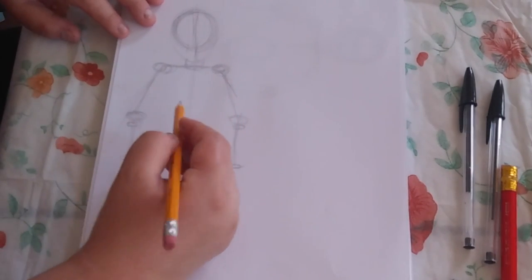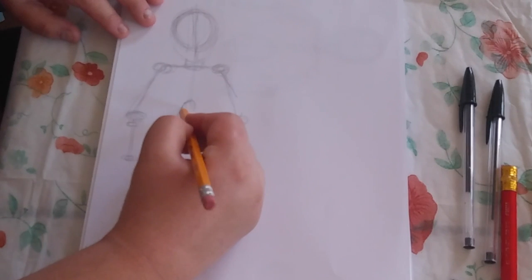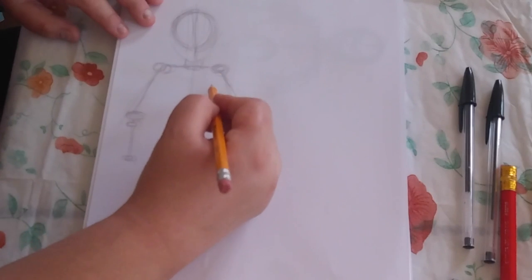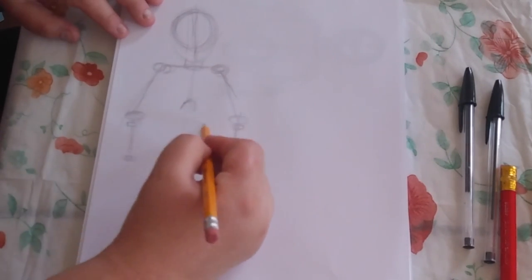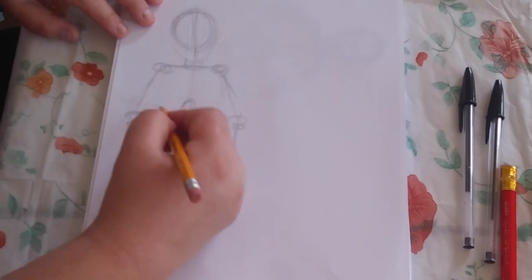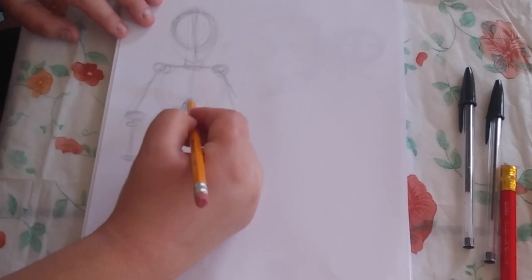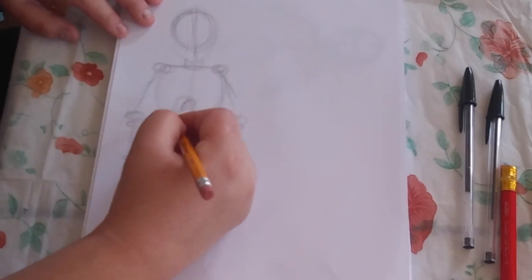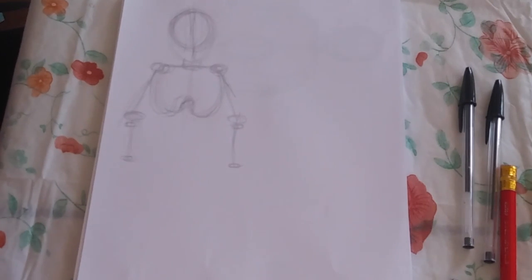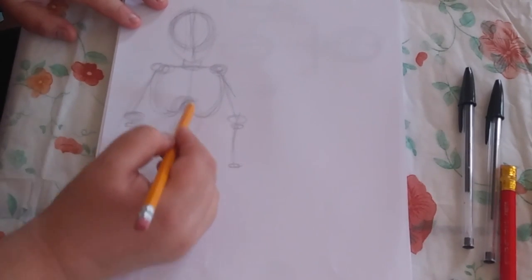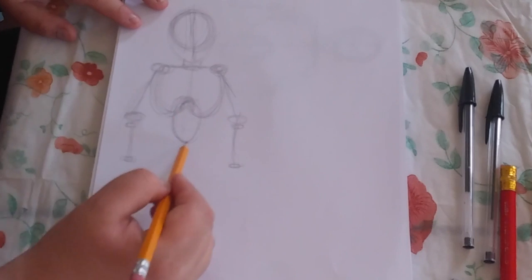Next I'm going to create a little upper C, like an N, but do not write the letter N. But then after that, we're just going to create a little rib cage. And the reason why we're creating a rib cage is that way we can understand the human anatomy. Next, what I'm going to do is create the belly. It's a little circle oval in the middle.